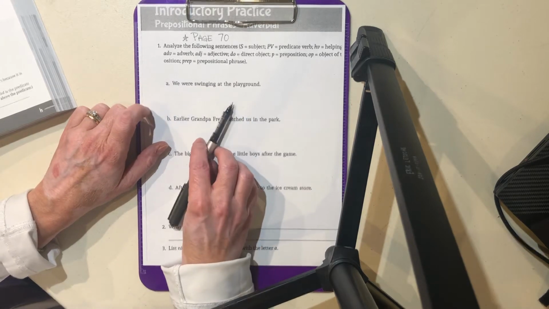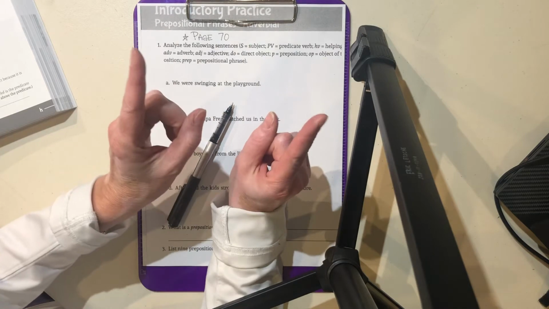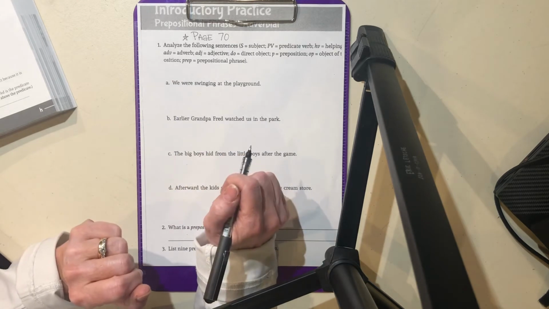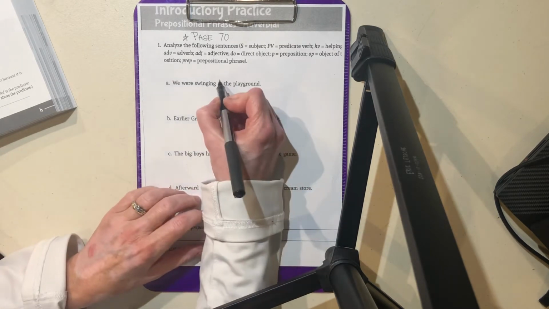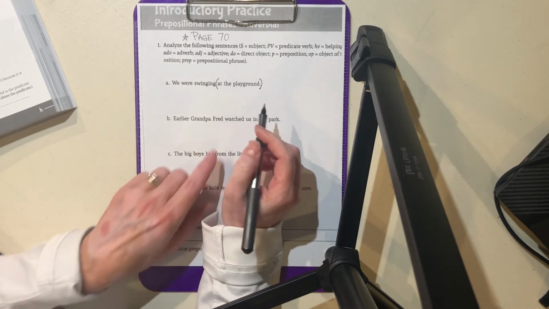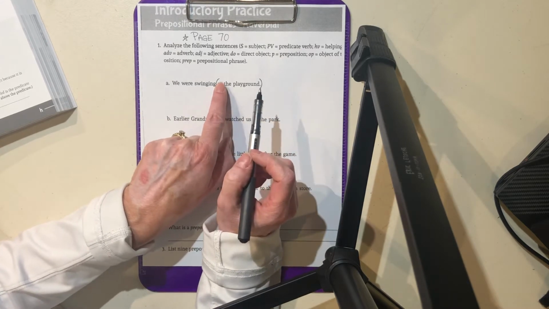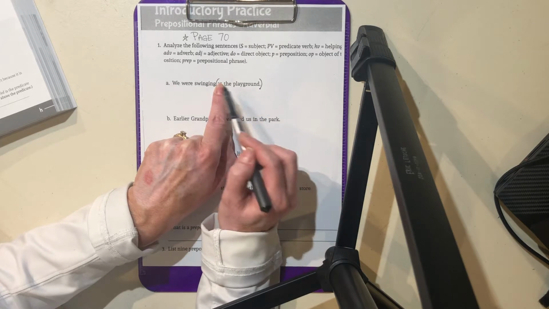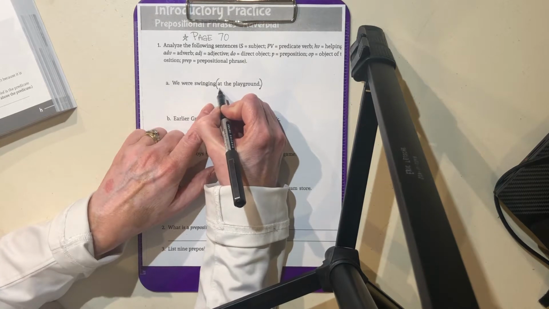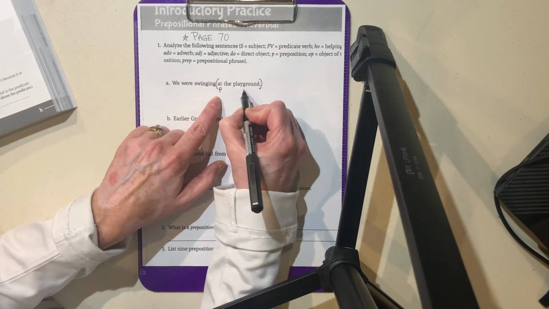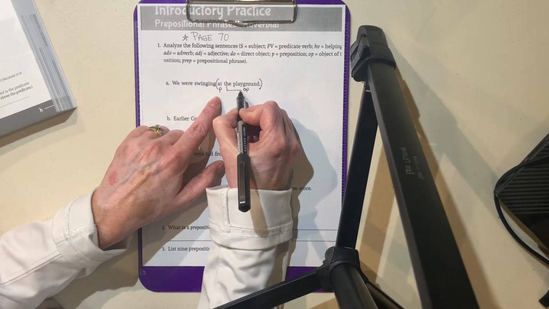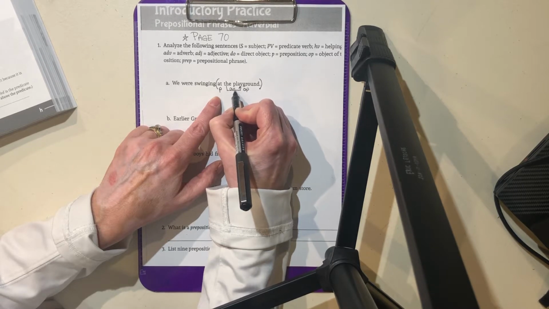We start with the order of analysis. It's phrases, clauses, principal elements, and modifiers. Are there any prepositional phrases? You say, yes, ma'am. At the playground is a prepositional phrase. Double check yourself. If you take out the first word, does the sentence fall apart? If you take out the preposition, we were swinging the playground. That doesn't work, so the sentence would fall apart. That must be the preposition, at. Preposition, at what? Playground. Object of the preposition. Which playground? The playground. Adjective, modifying the noun.